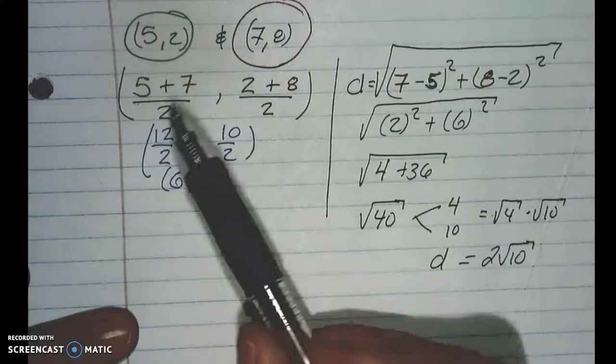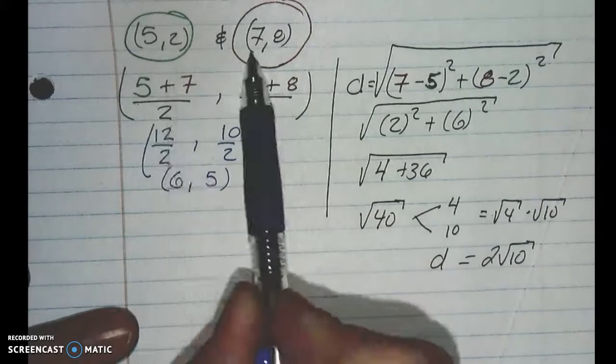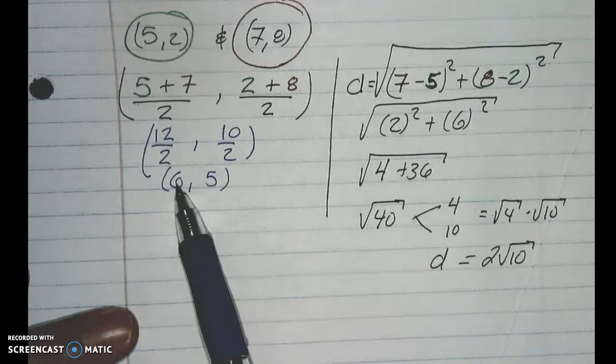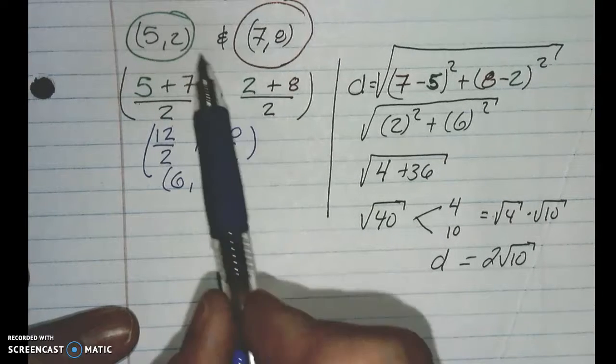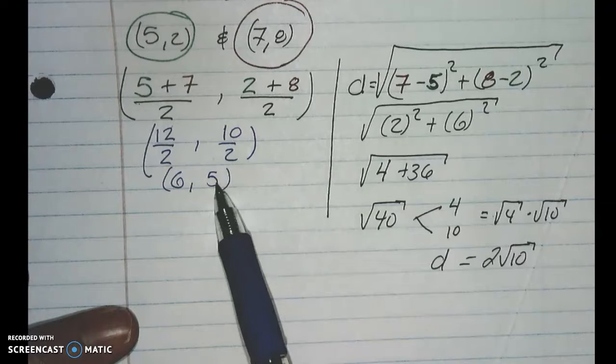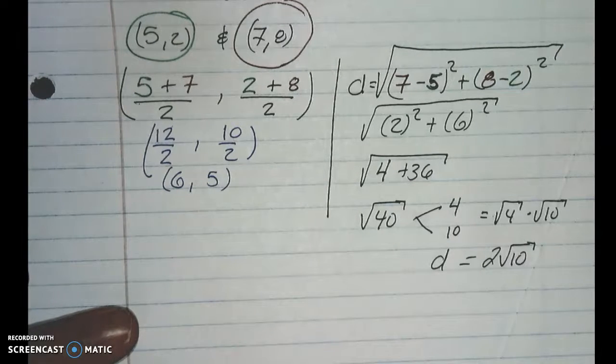All right, so midpoint, we did 5 plus 7 divided by 2, which is 12 divided by 2, which is 6. For the y, I did 2 plus 8, which is 10. 10 divided by 2 is 5. So the midpoint is 6, 5.